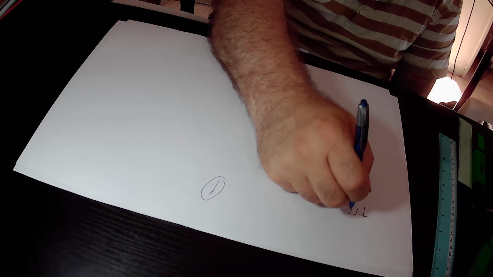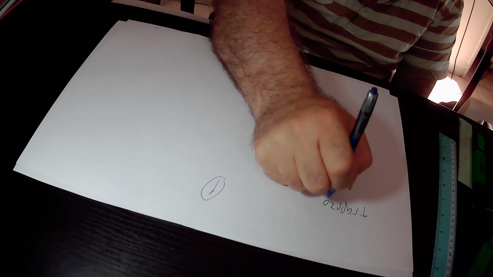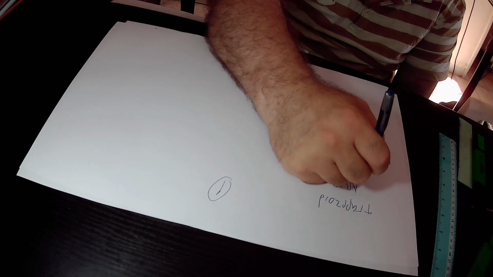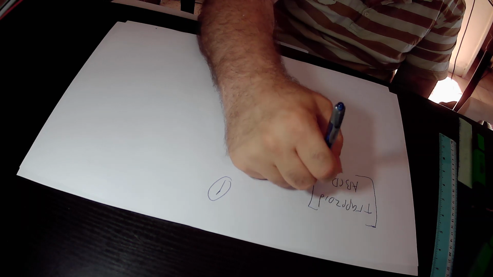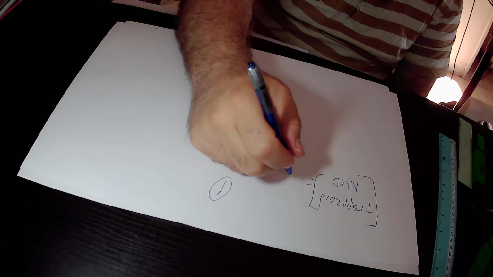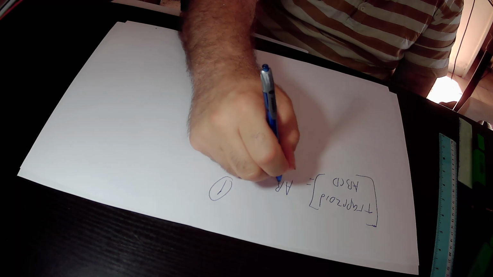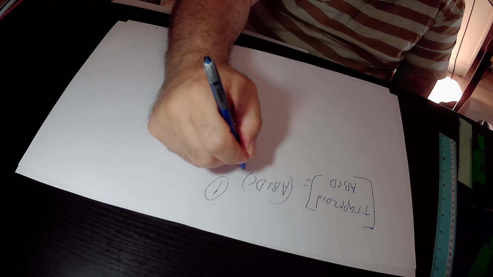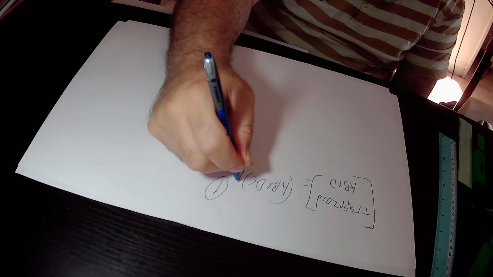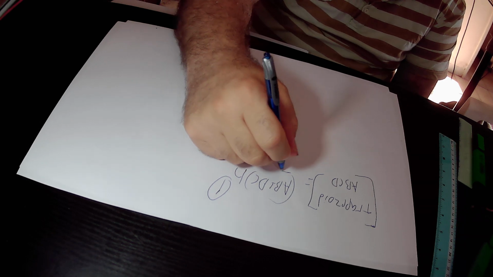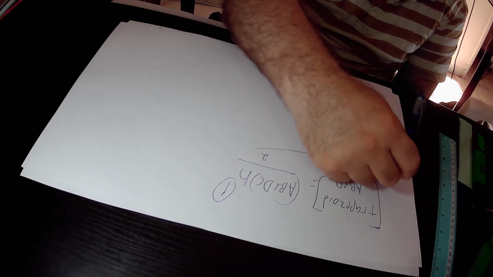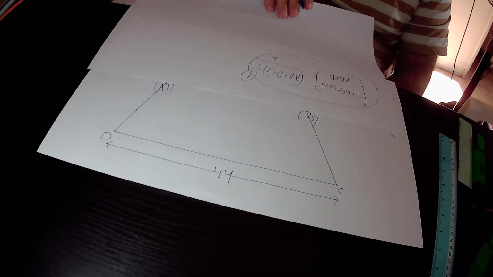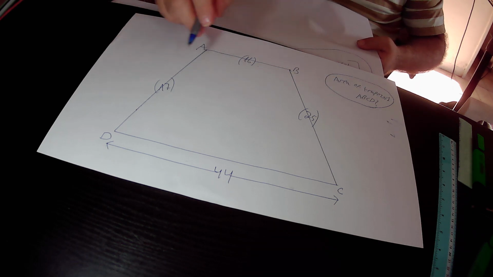The area of trapezoid ABCD is equal to the sum of its two parallel bases. That is actually AB plus DC times the height. We define the height as h, therefore it is times h divided by 2. And the height h must create 90 degrees with the two parallel bases AB and DC.